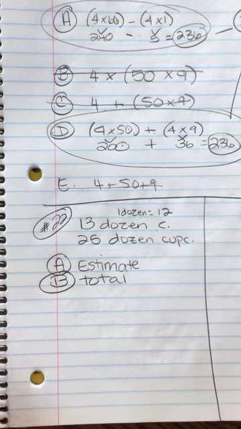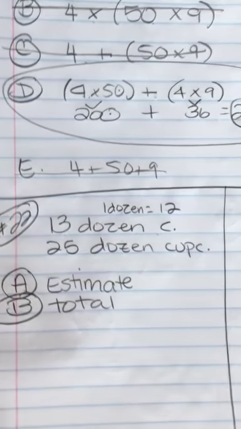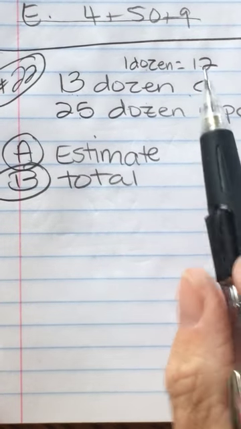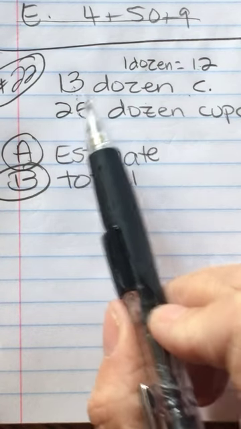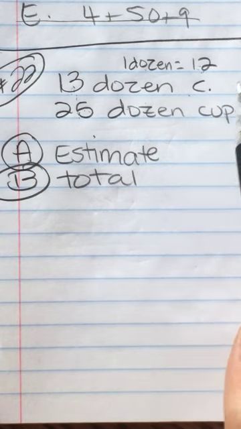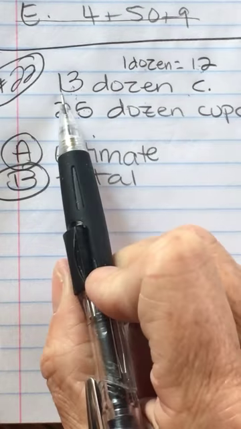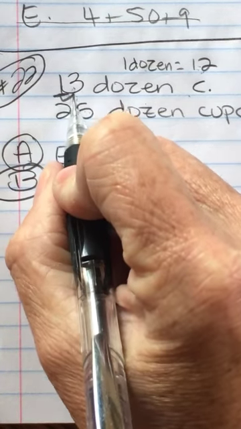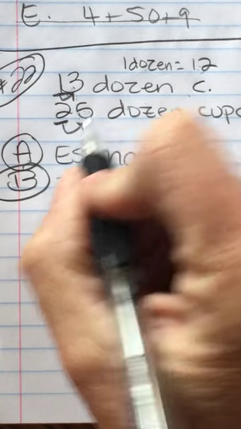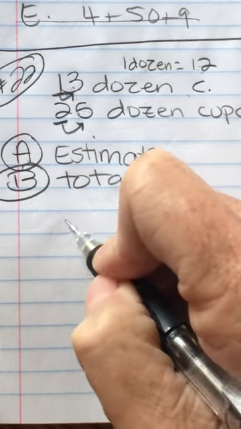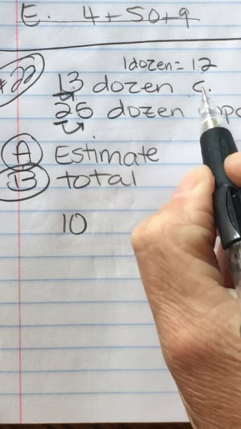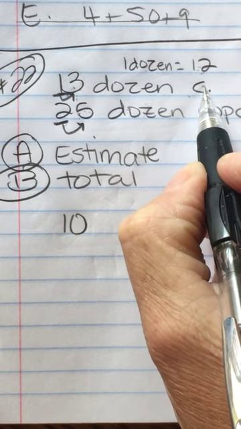Well, our hidden question, our hidden problem, I should say, is what does this equal together so that we can multiply it by our 12. So let's estimate by tens and see if that will work. So 3 is 4 or less. We're going to let the 10 rest. So that's 10 dozen cookies.